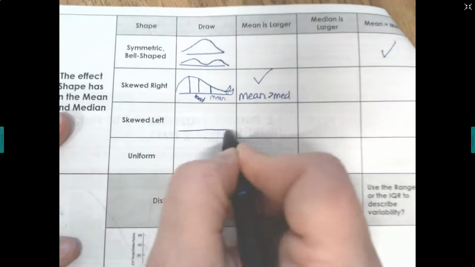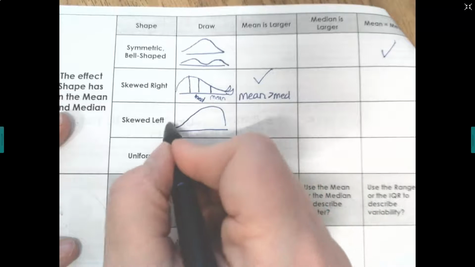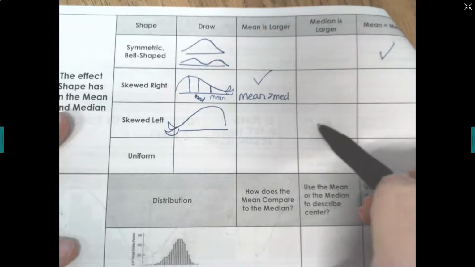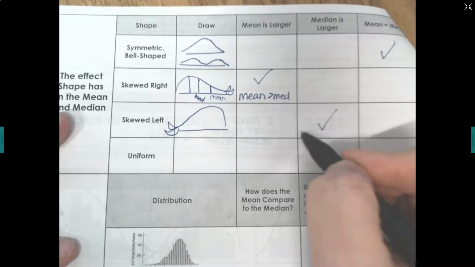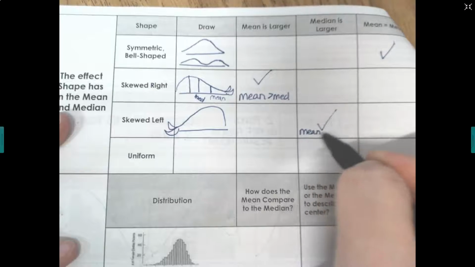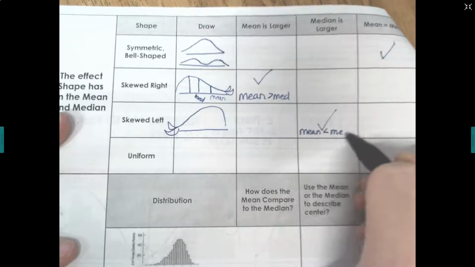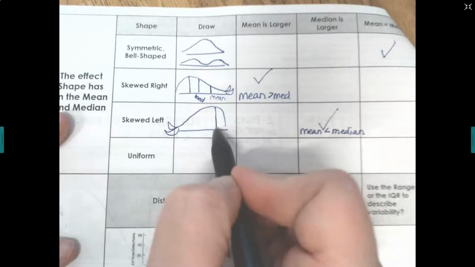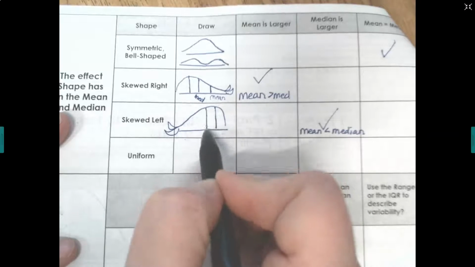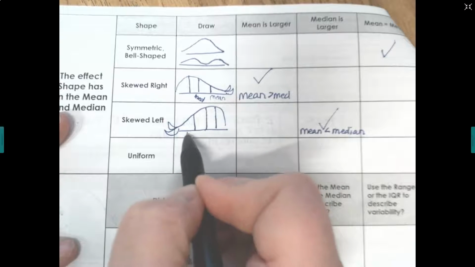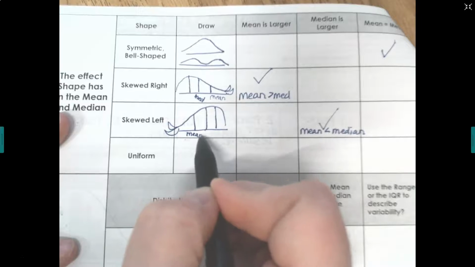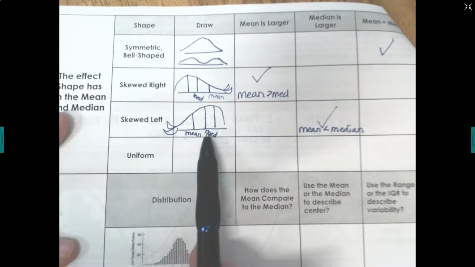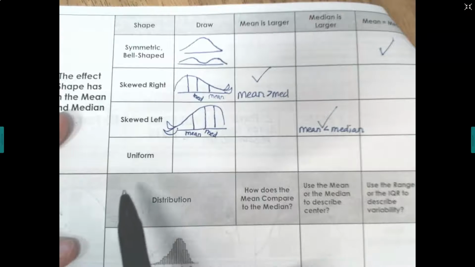If we're skewed left, that means your tail is on the left. Then your mean will be less than your median because the median is larger. So your mode is still the highest spot. Your median is still in the middle, but the mean got pulled furthest to the left with that tail. And remember, these are on a number line. So the mean went further, so the mean is less than the median.